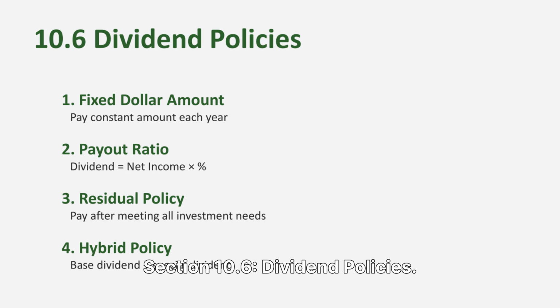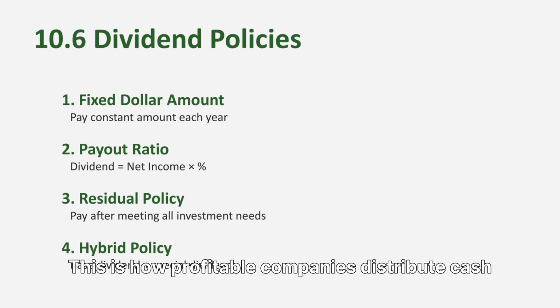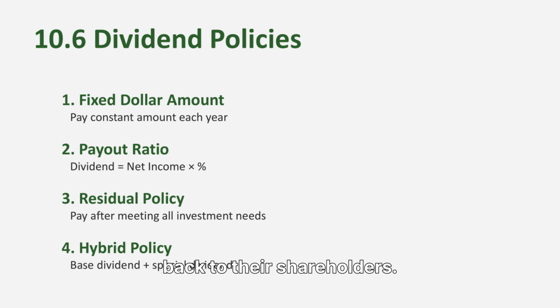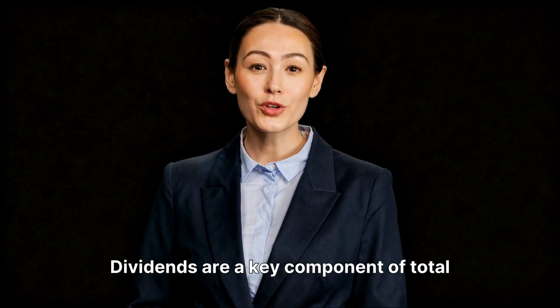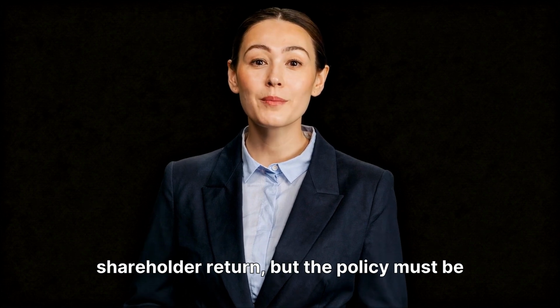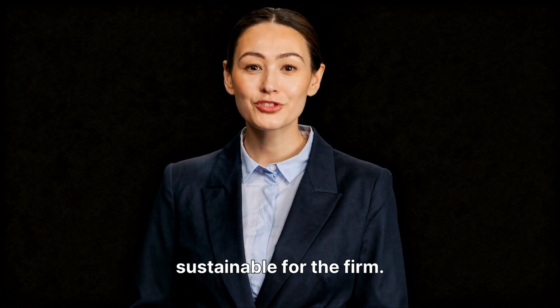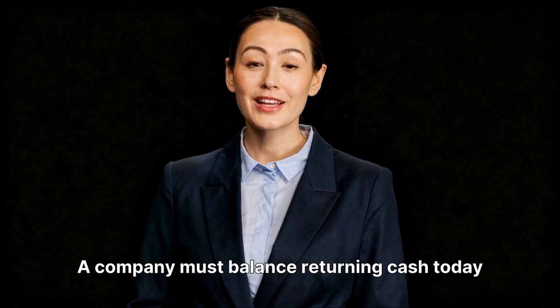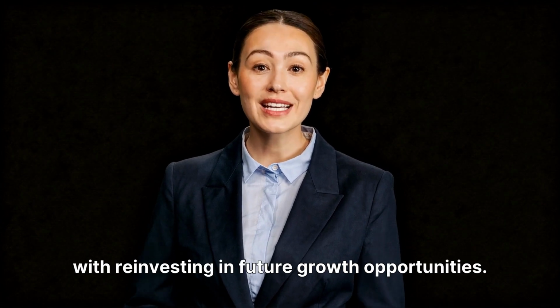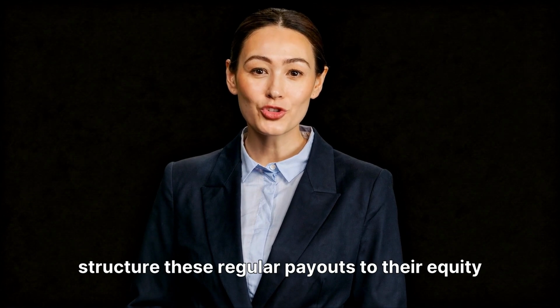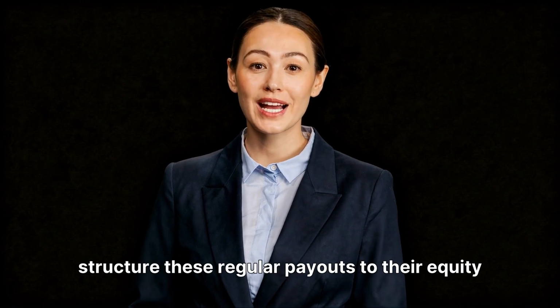Section 10.6, Dividend Policies. This is how profitable companies distribute cash back to their shareholders. Dividends are a key component of total shareholder return, but the policy must be sustainable for the firm. A company must balance returning cash today with reinvesting in future growth opportunities. Let's look at the different ways companies structure these regular payouts to their equity holders.